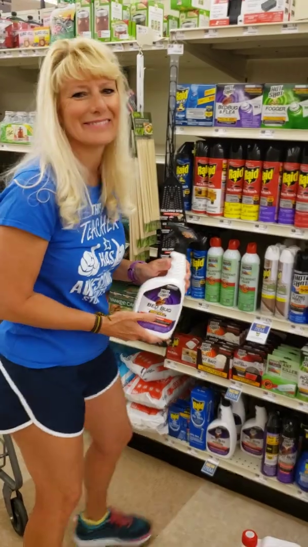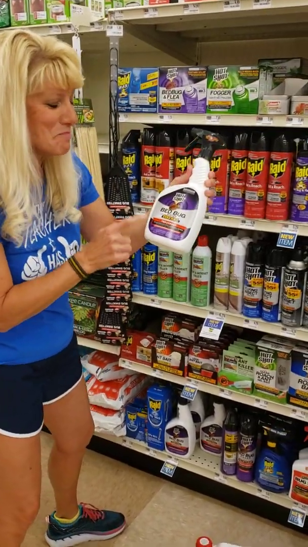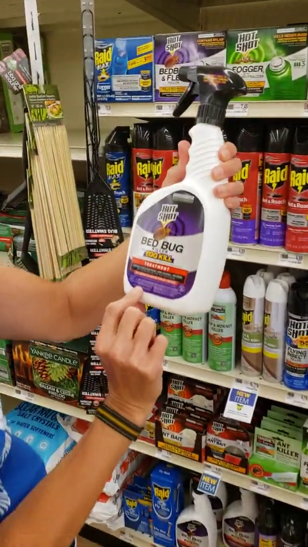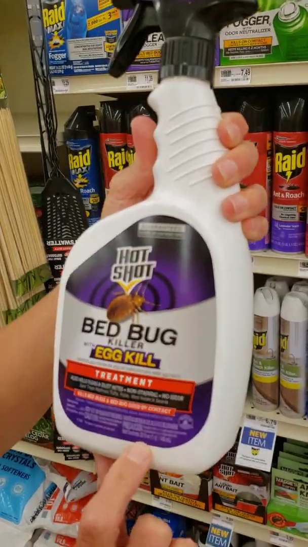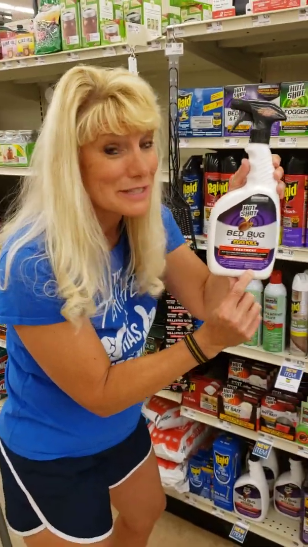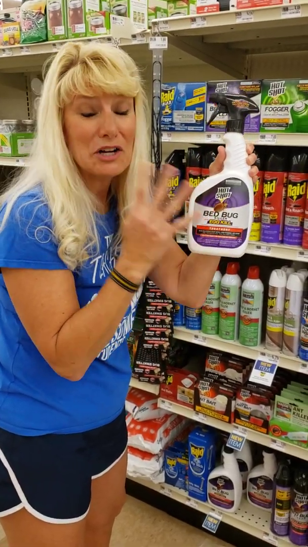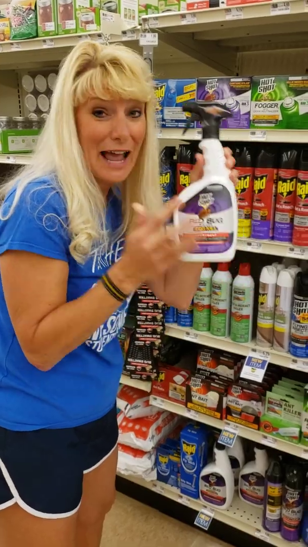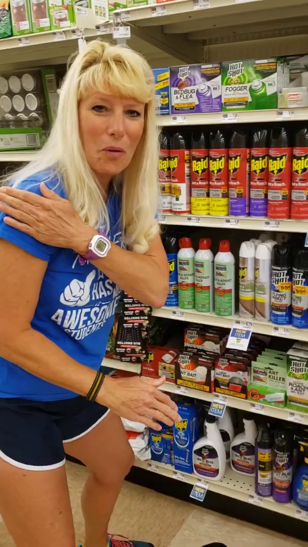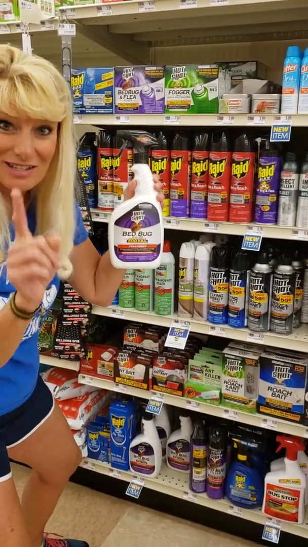All right, guys, I'm on a new aisle, and I just found this bed bug killer, and I found down at the bottom that this is going to be 32 fluid ounces. So if I multiply 8 ounces times 4, that's going to give me 32. So I know that this has got 4 cups in it. And if it has 4 cups, that means that it's going to have 2 pints and 1 quart. So that's 1 quart of bed bug killer, just in case you need it.